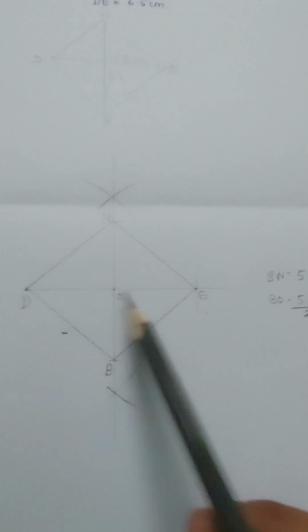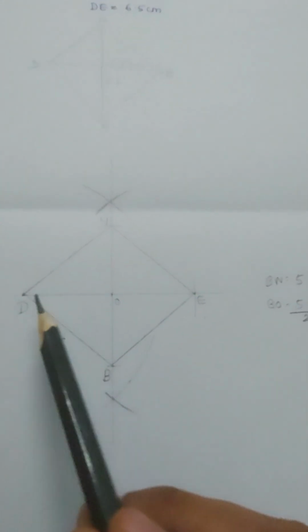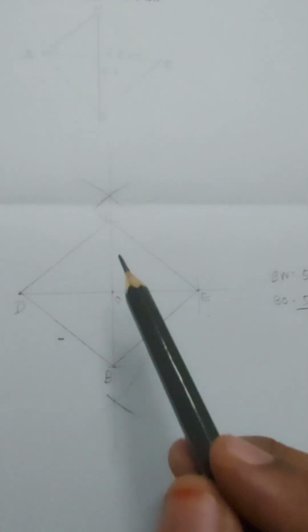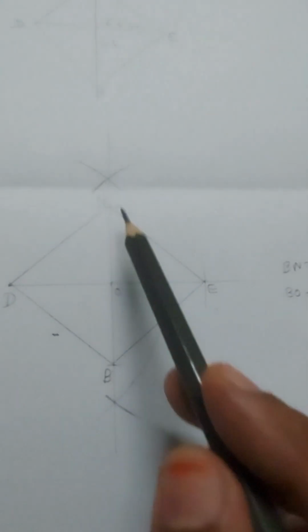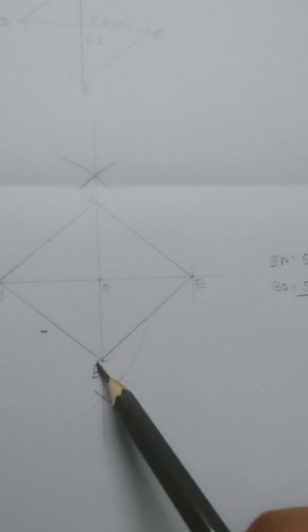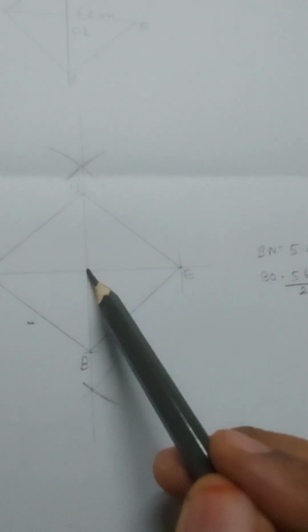So when we draw a perpendicular bisector for one diagonal, automatically we know that this diagonal is divided into 2 equal halves. So the other 2 points lie on this perpendicular bisector and O is the midpoint of that diagonal.